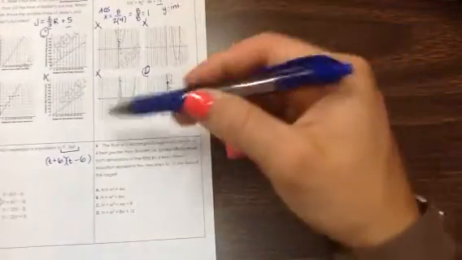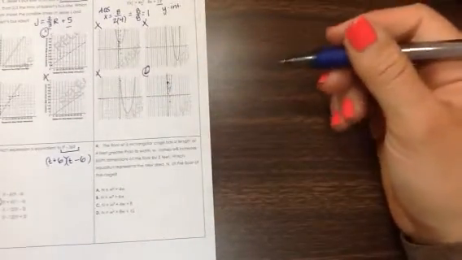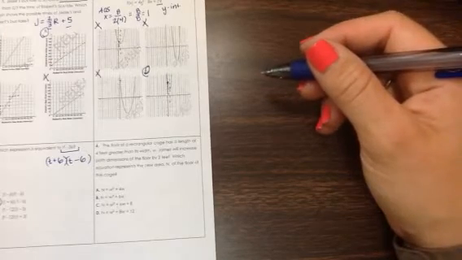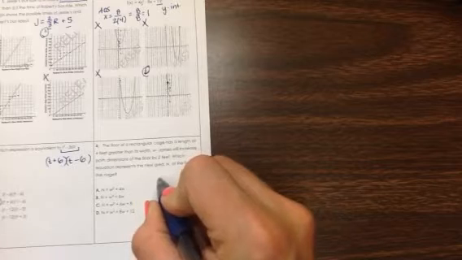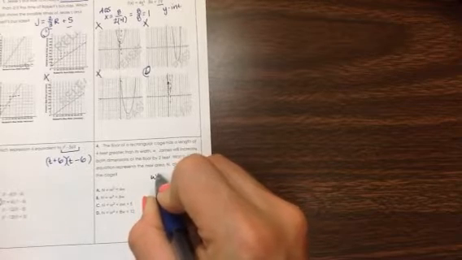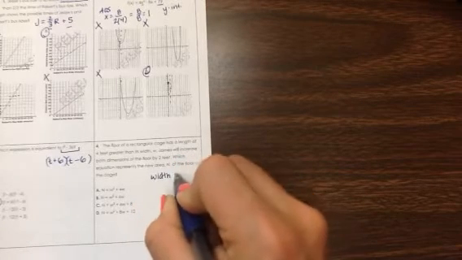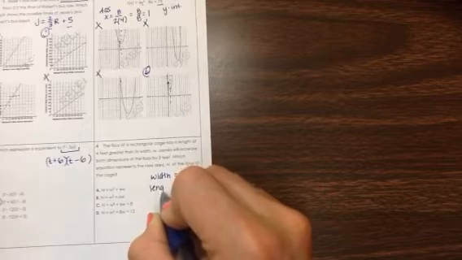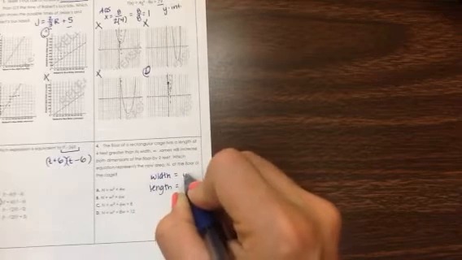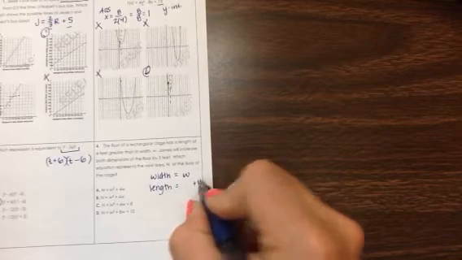Number 4, the floor of a rectangular cage has a length that is 4 feet greater than the width, which is the W. So we don't know anything about the width. Alright, so the width is just W, and the length is 4 feet greater than the width.